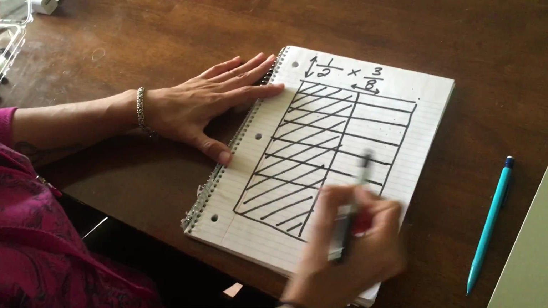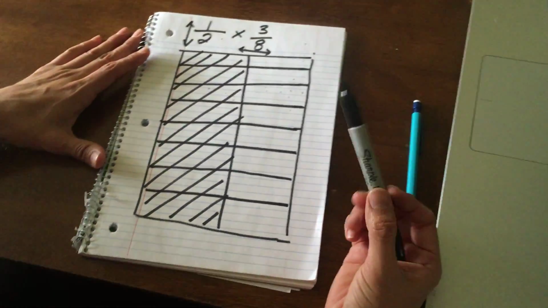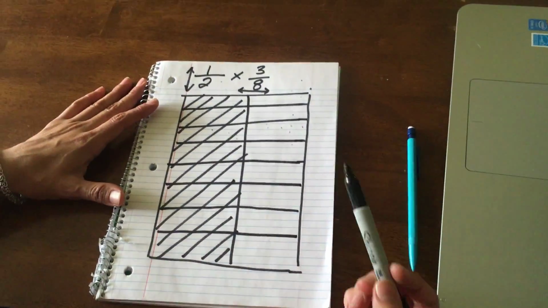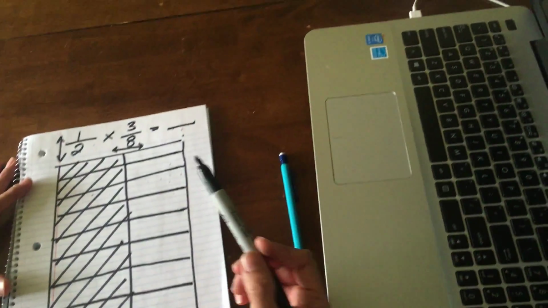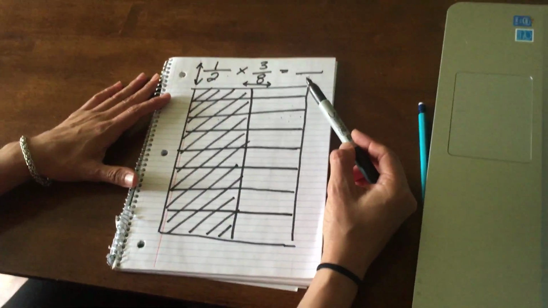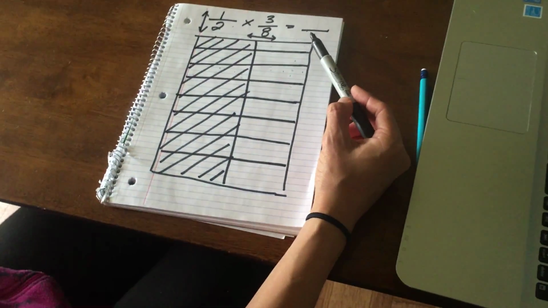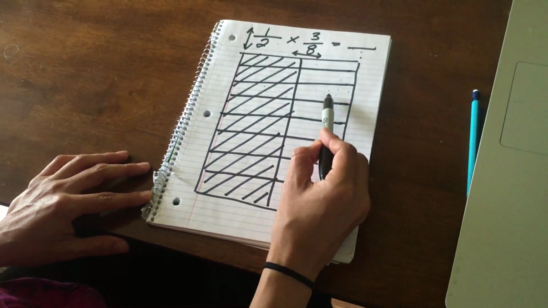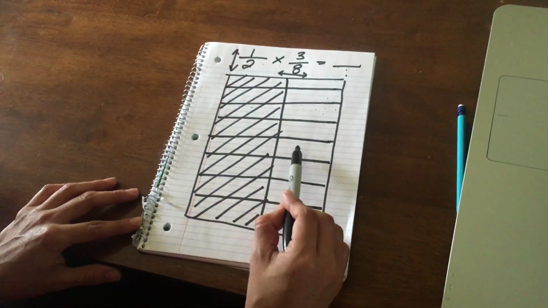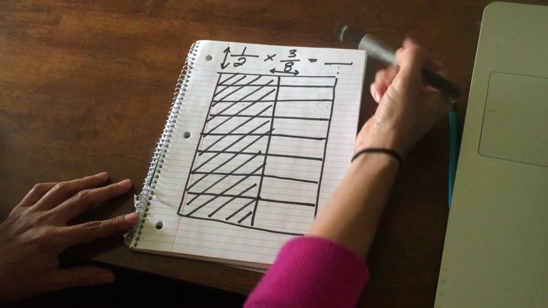I just realized I was doing the same problem I've already done, but it's okay. We'll just verify our answer and then we'll try one more. All right, to get our answer, our denominator, the bottom part of our fraction, is going to be the amount of small squares I created by drawing my vertical and horizontal lines. So 1, 2, 3, 4, 5, 6, 7, 8, 9, 10, 11, 12, 13, 14, 15, 16.